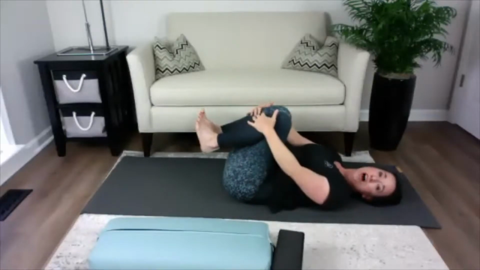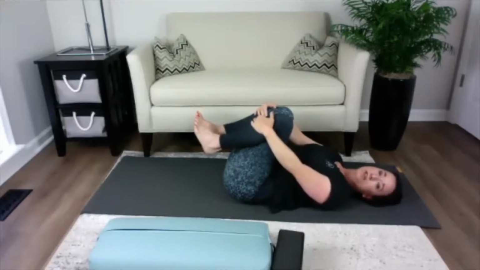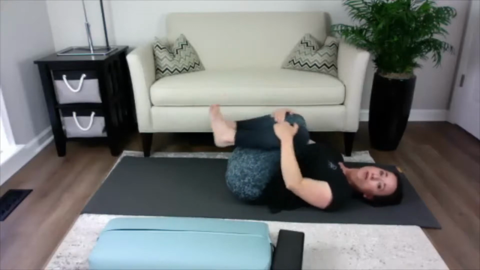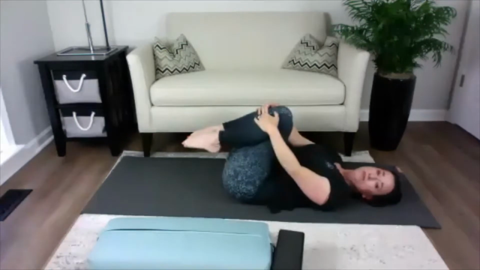Take them to the tops of your shins. We're not done, ladies and gentlemen. Hold your hands to the tops of your shins. Don't fully pull your knees to your chest. Keep them where they are, but now point your toes away from you.